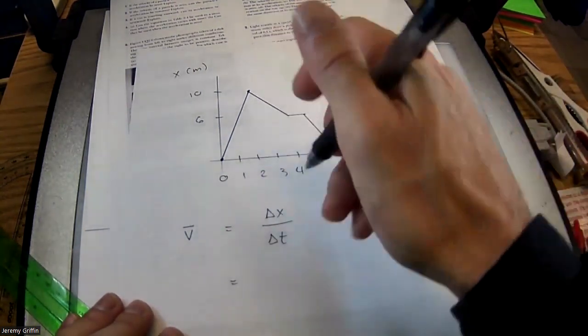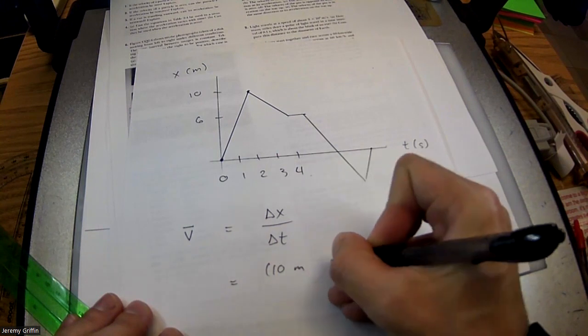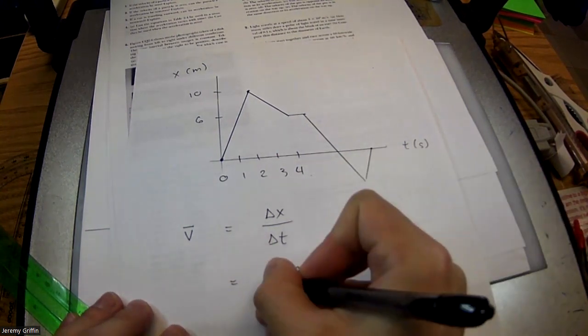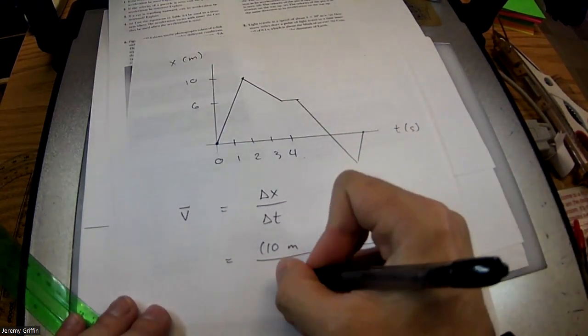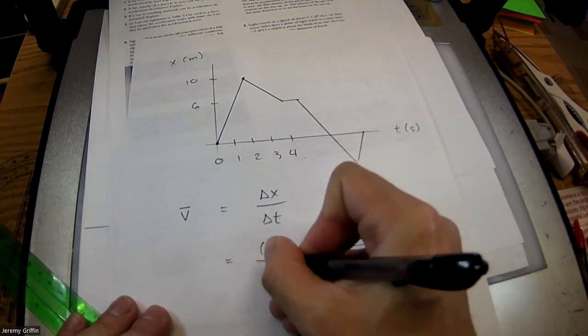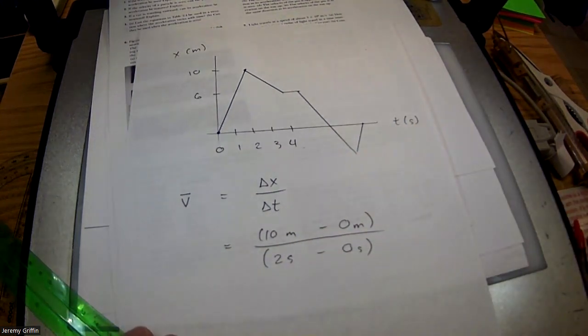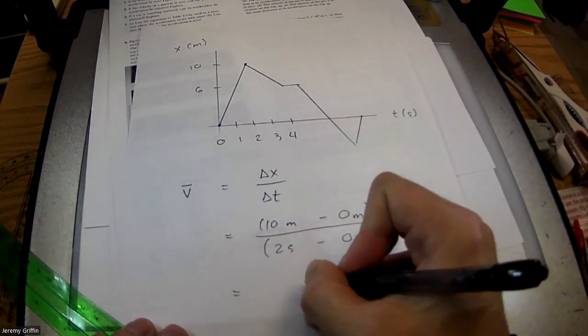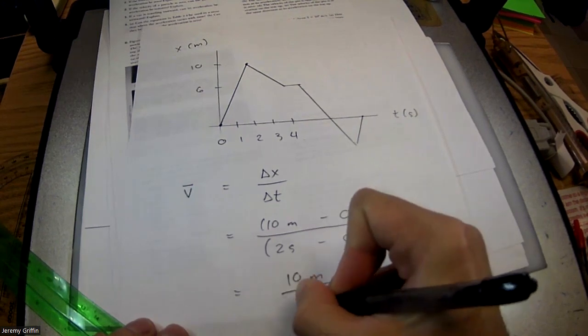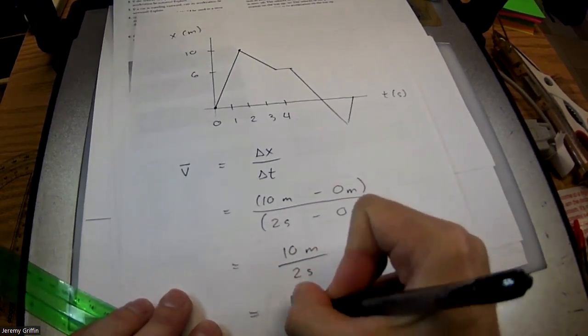So change in location: that's 10 meters minus 0 meters. We're just doing rise over run, over 2 seconds minus 0 seconds. Change in y over change in x, kind of, but it's x of t. You guys see that's a change of 10 meters in 2 seconds, which is 5 meters per second.